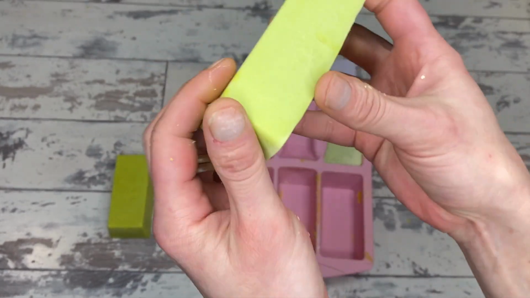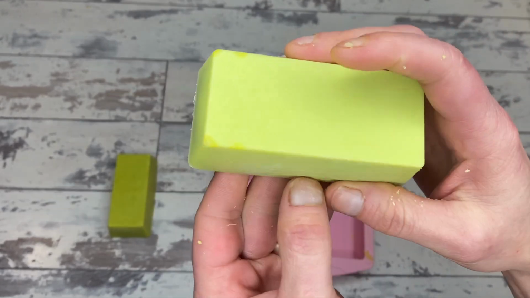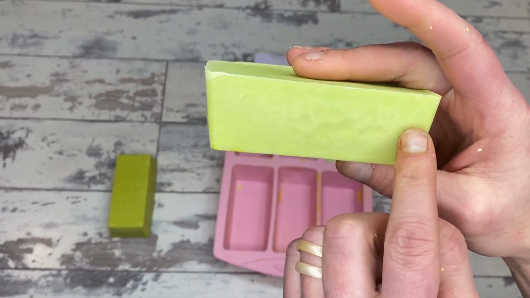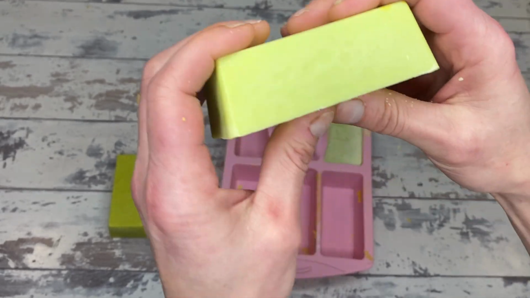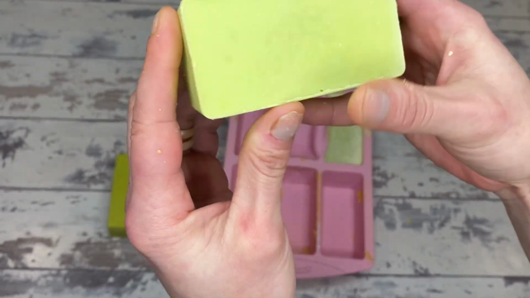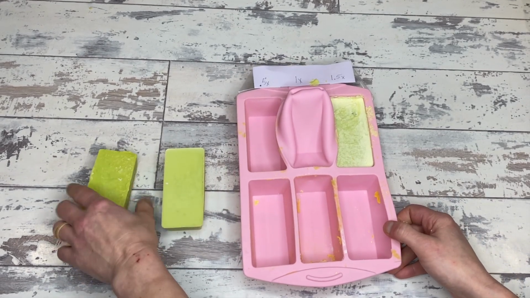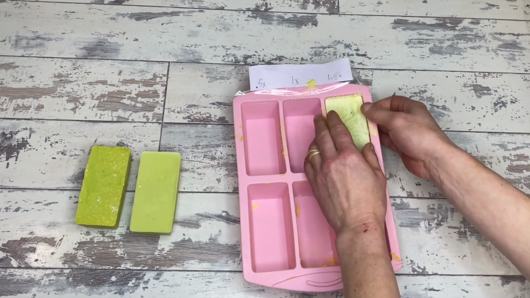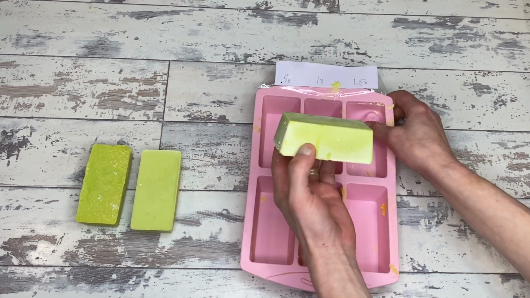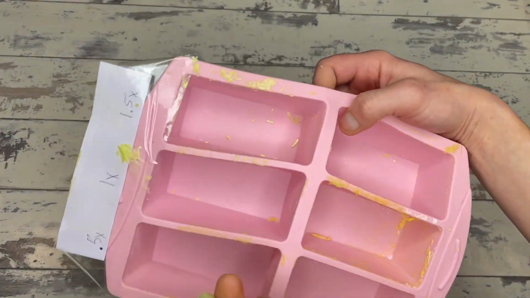I don't hate this. Honestly, it's a nice firm bar for sure. We've got some overheating kind of going on the sides, and this was not put through gel. Remember, this was left on the counter in a very cold room. And so that's very interesting, but the look in and of itself, it's very smooth. It's a very firm bar. It's going to cure up very quickly.